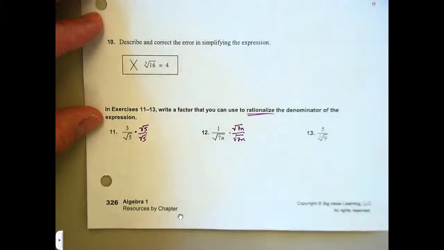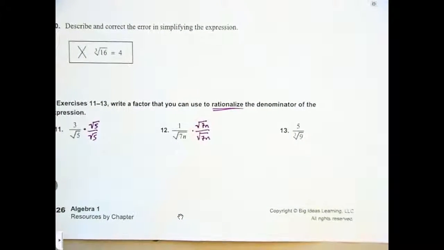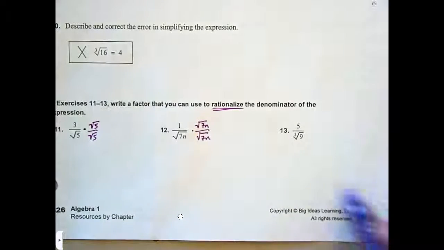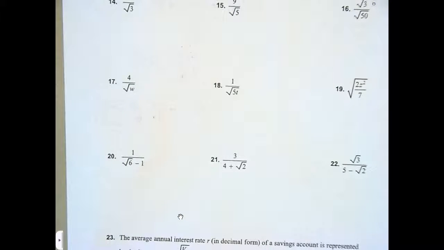Okay? Here, this has a cubed root, so I didn't ask you to do that. And it's not as easy as just multiplying by the cubed root of 9 to get rid of it. So we'll have to come back to a problem like that. All right, moving on to the other side. Go ahead and talk to your neighbors real quick about 14 through 22.